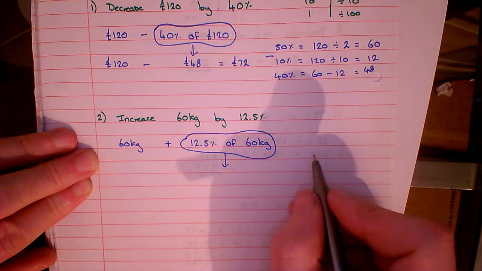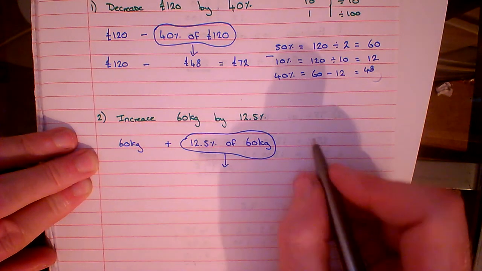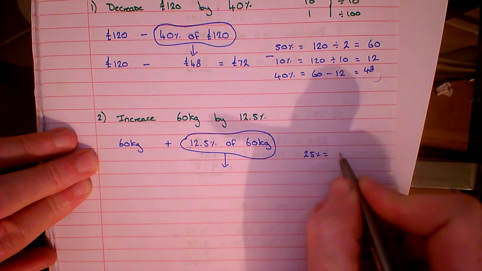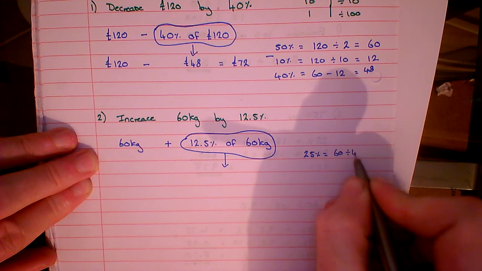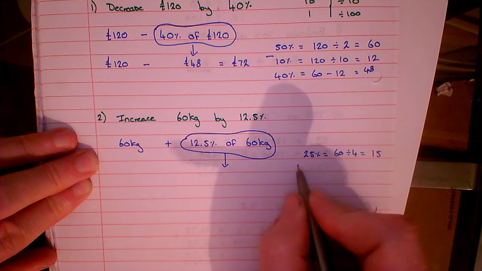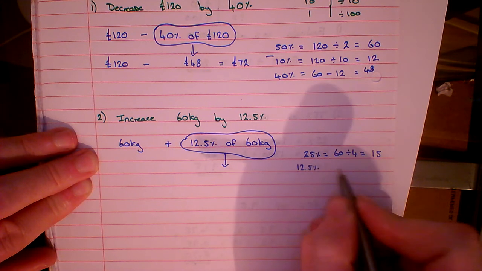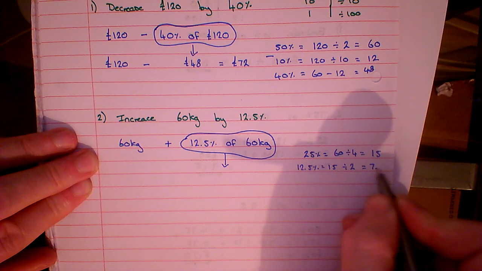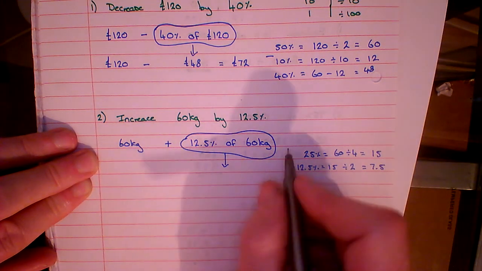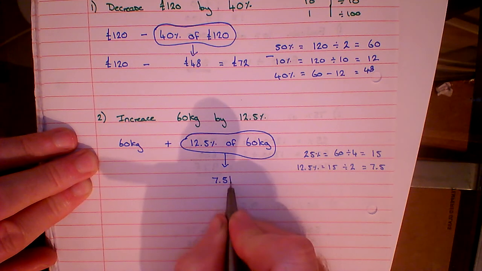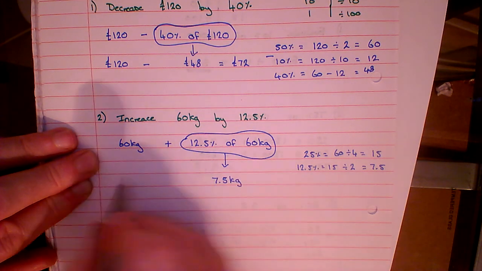Right, 12.5%. Well, 12.5 is half of 25%. So if I can work out what 25% is, which is 60 divided by 4, which is equal to 15. 12.5% is 15 divided by 2, which is 7.5. So 12.5% of 60 kilograms must be 7.5 kilograms.